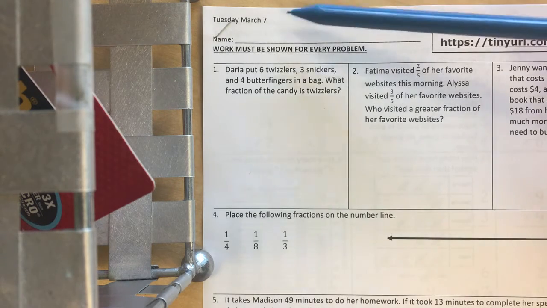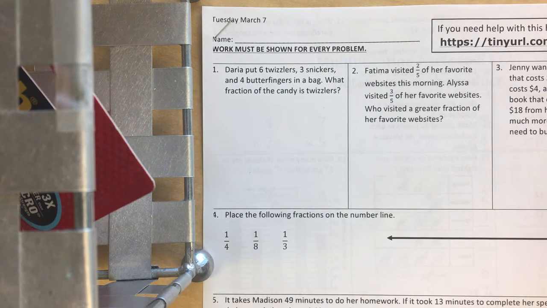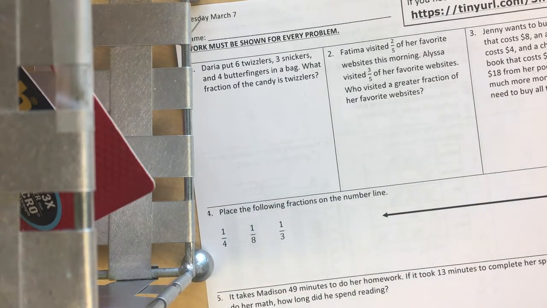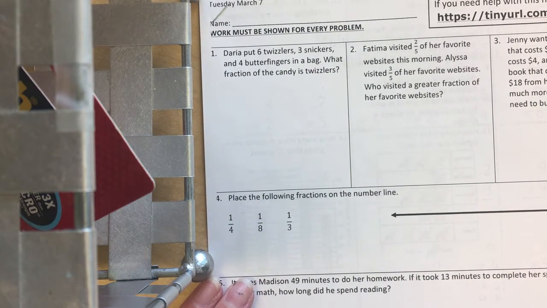This video is for March 7th, for Tuesday. In this video, I'm going to try and set the students up for success by giving them some pointers and hints on what we are doing to solve these problems without actually showing them all of the work and all the answers, because we're going to be going over those in class anyway.